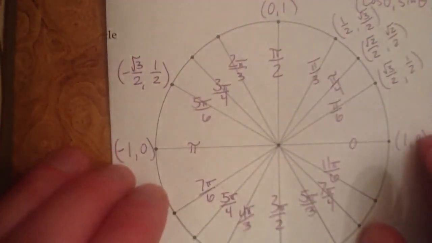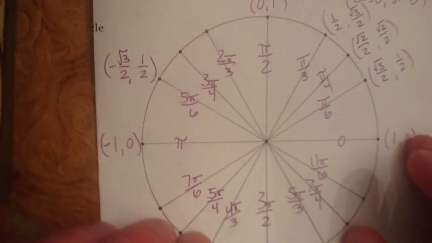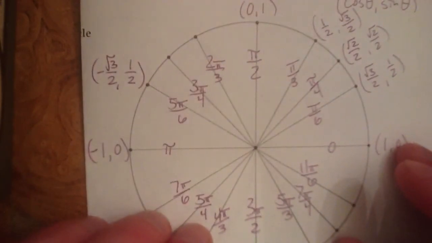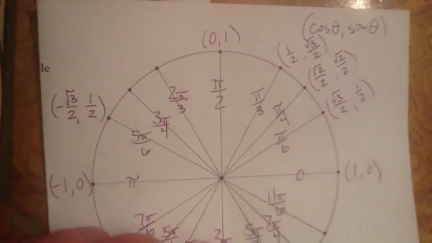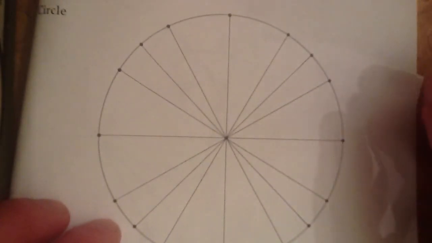I don't use the all-star trig class thing, or all students take calculus or whatever you like. I don't really use that, but if that helps you, more power to you. So I hope this whole lesson helps. A really good way to practice is just to get a hold of blank unit circles and then try to construct your own. Do this a few times.